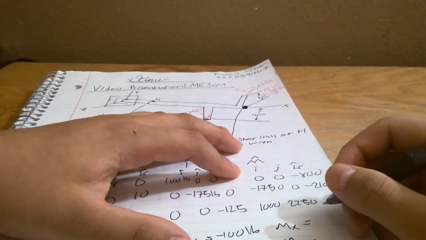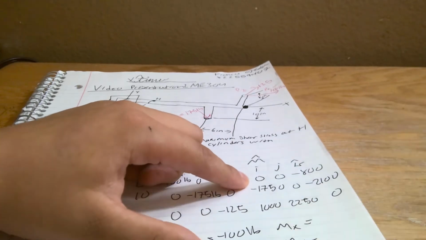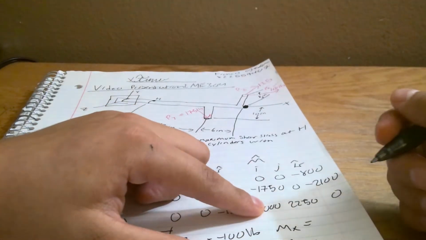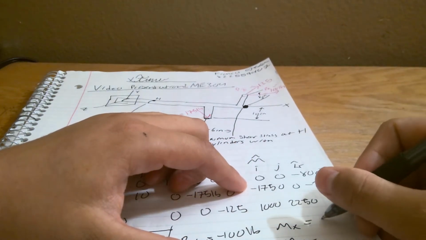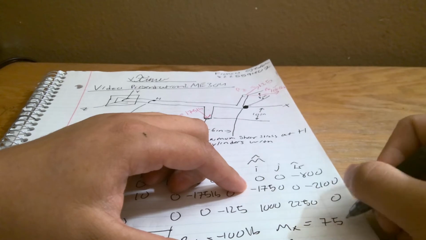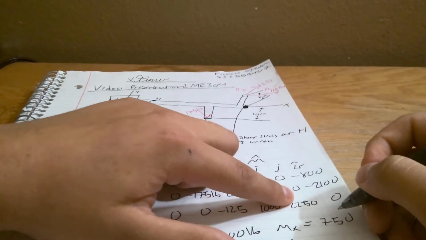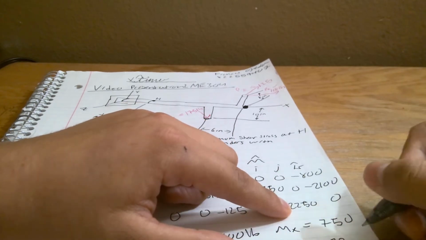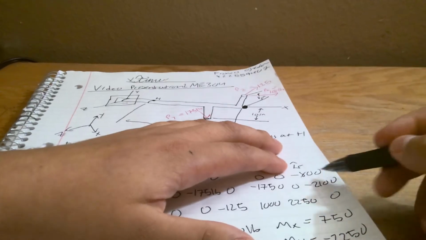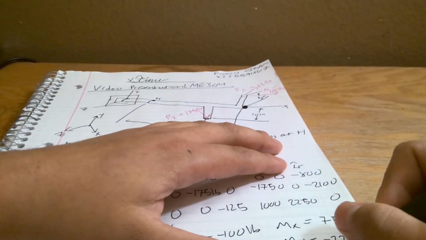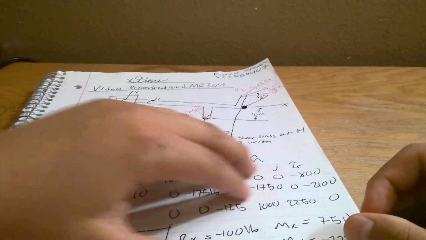And then for the moments, we get Mx. We add these two, and that gives us 750 for Mx. And negative 2,250 for My. These two combine, giving us 2,900. Okay.